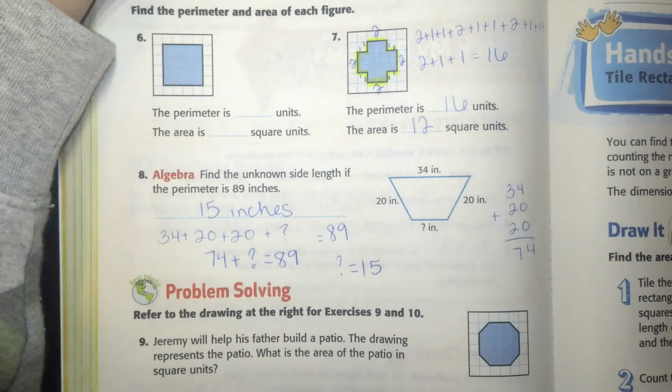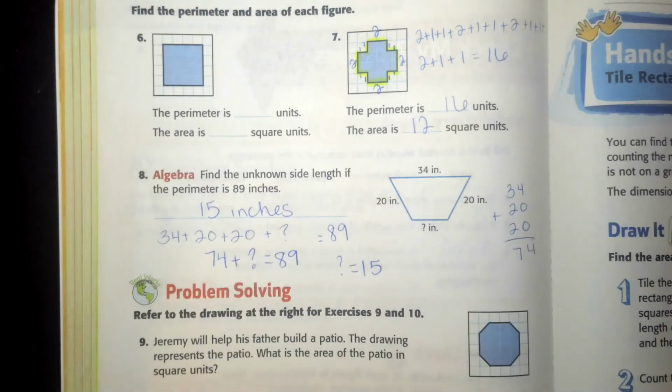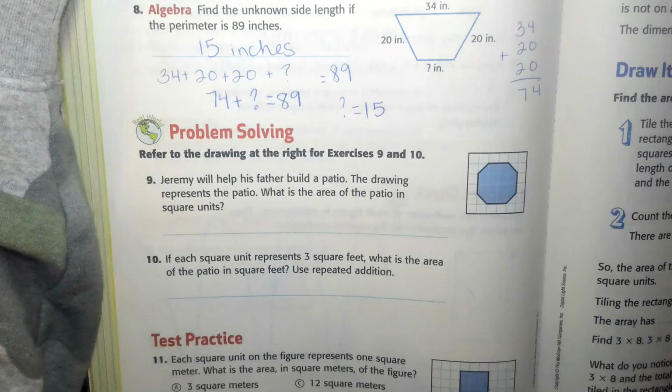Okay. All right. I want to make sure this isn't blurry so you can see it. There you go. You can pause it if you need to. Alrighty, moving on down here. I have questions 9 and 10.